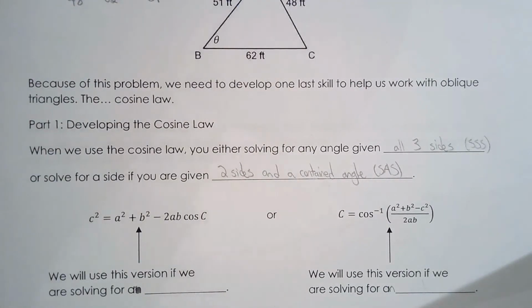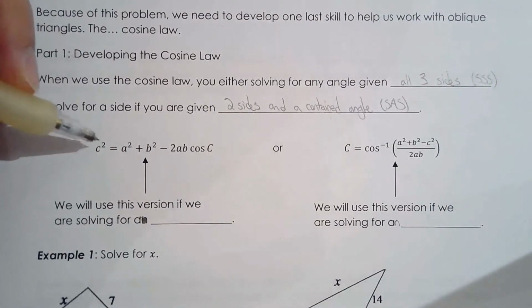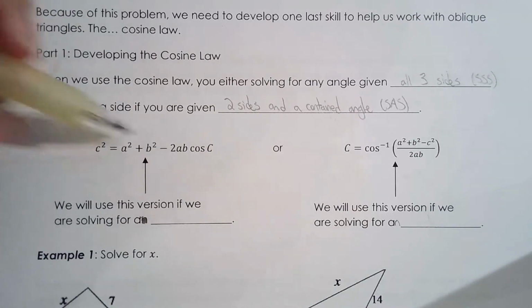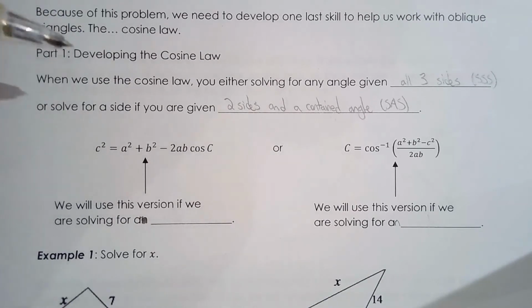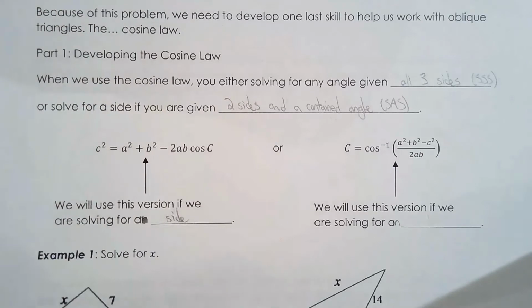We already know the formula for the cosine law, which is c squared equals a squared plus b squared minus 2ab cos c. So we can actually rearrange the formula to derive a different version to help us solve for missing angles quicker. But anyways, this version is perfect for solving for the length of a side.